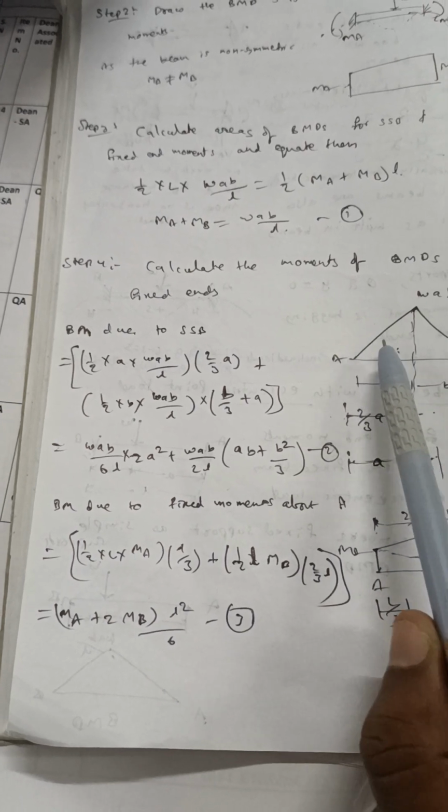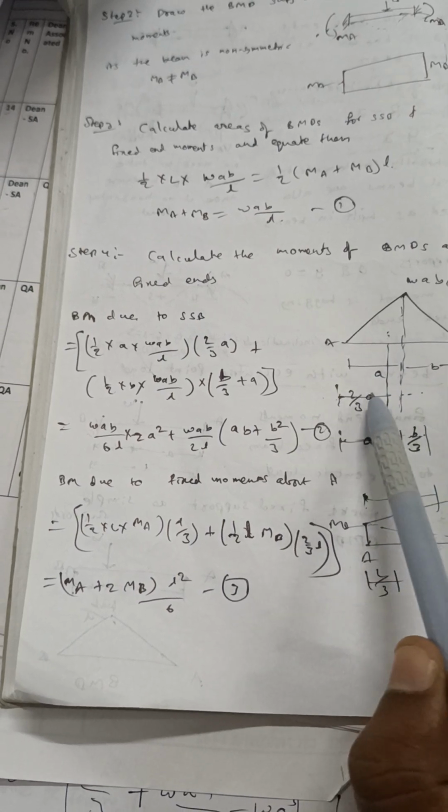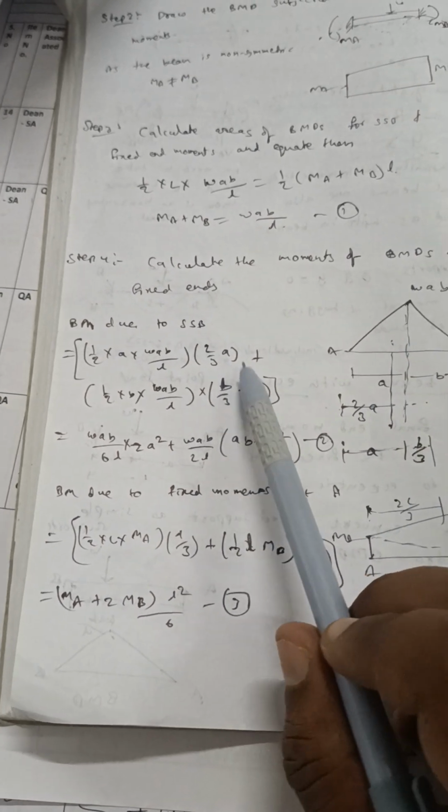So what is this distance? This is the centroid. What is this distance? 2 by 3 times A from A.